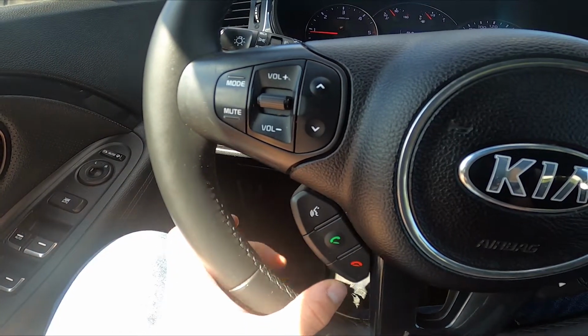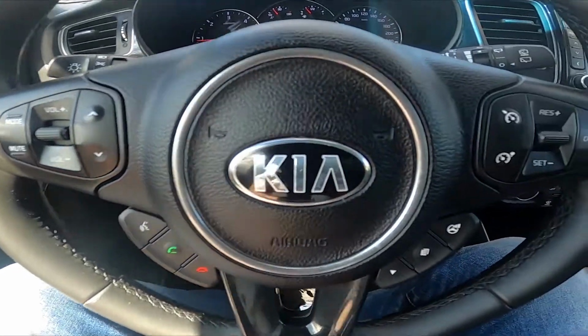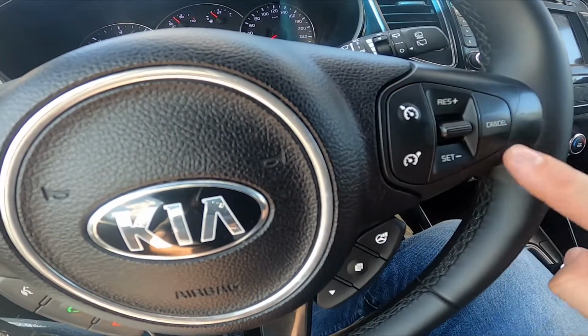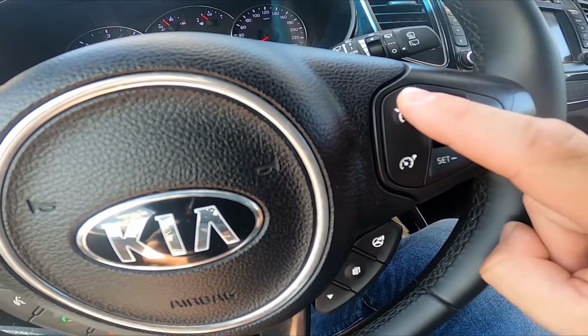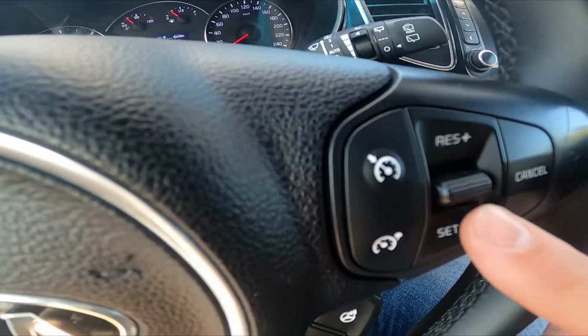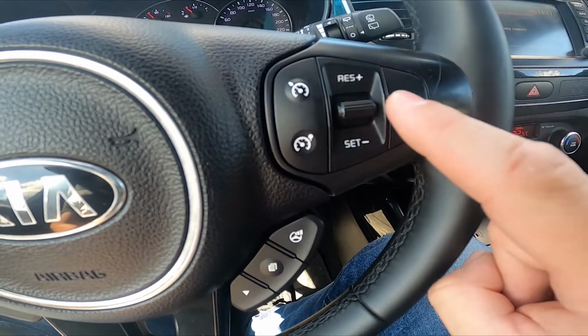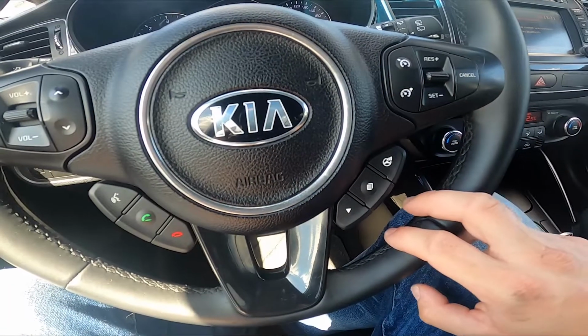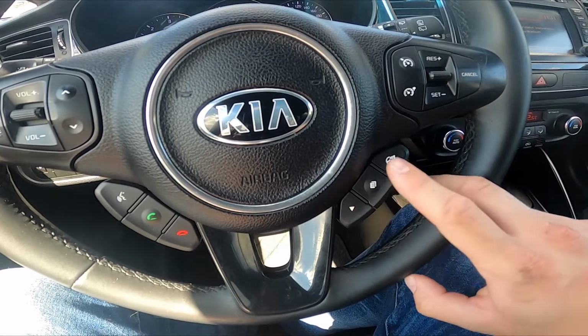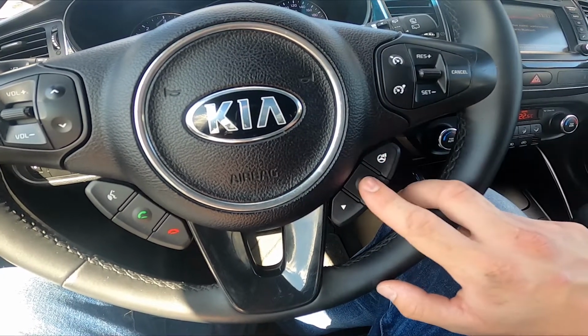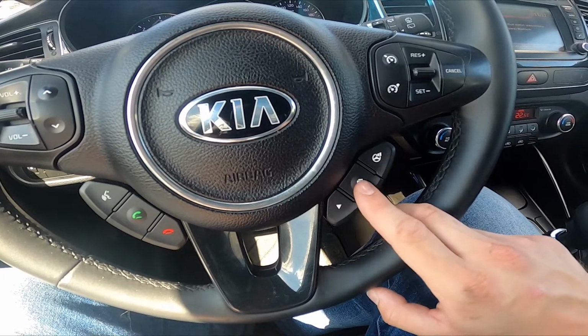Next, we've got this panel, thanks to which we can enable voice control, answer the call, decline the call, and that's it. On the right panel, we've got buttons for cruise control, speed limiter, and we can manage it by pressing these buttons. And then we've got this panel, thanks to which we can change steering mode and navigate through speedometer display.